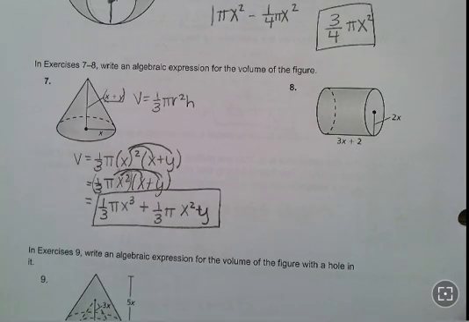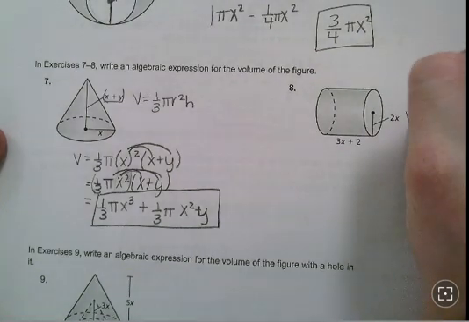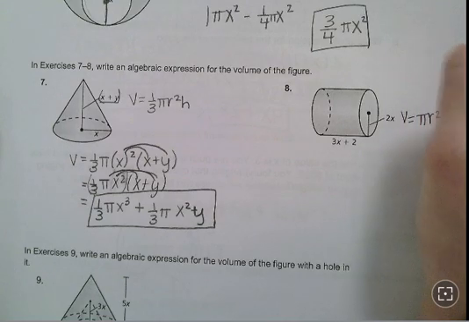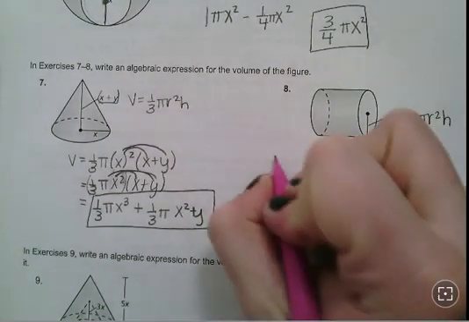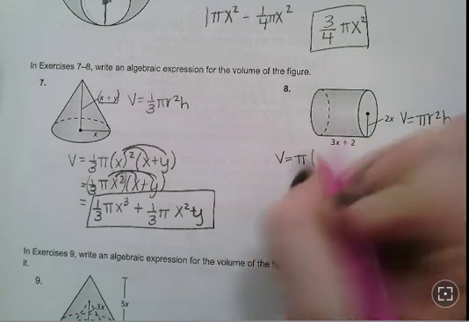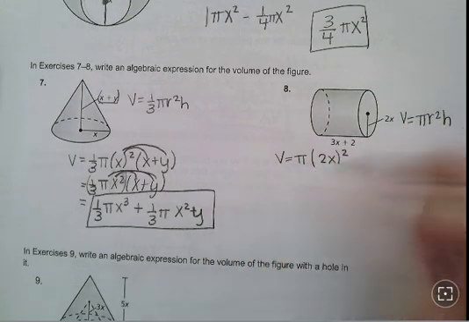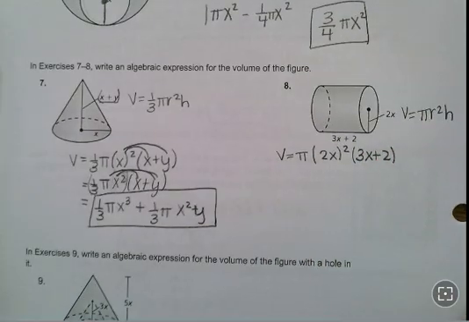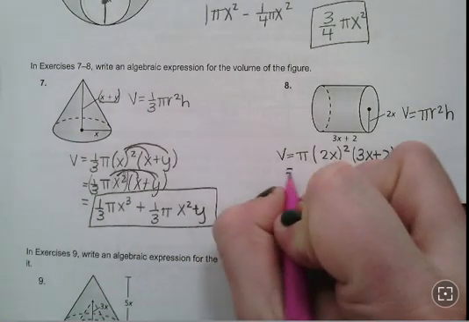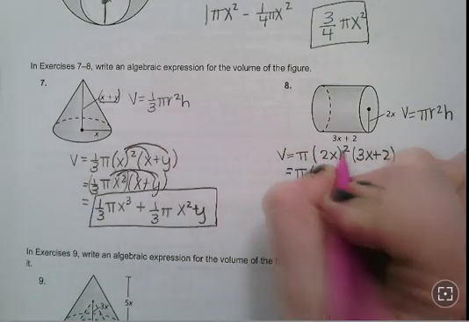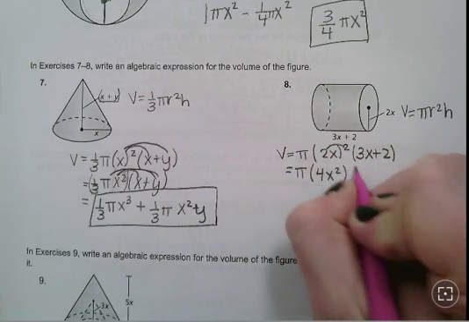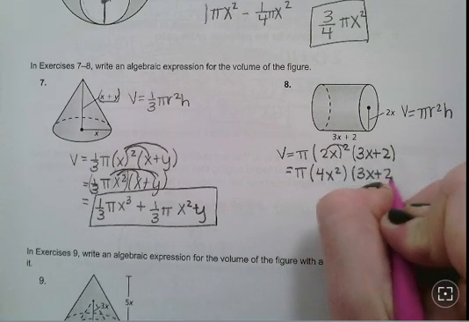Okay, great. Here we go. This is a cylinder, and the volume of a cylinder from that first page is equal to pi r squared h. So the volume is pi times the radius, which is 2x, squared, times the height, which is 3x plus 2. And now we simplify, which is equal to pi times 2x squared. Well, 2 squared is 4, and x squared is x squared, times 3x plus 2.